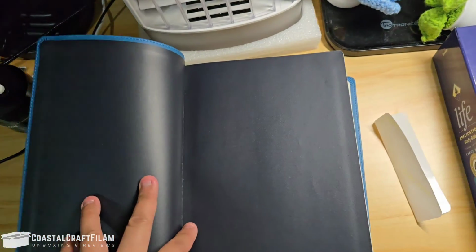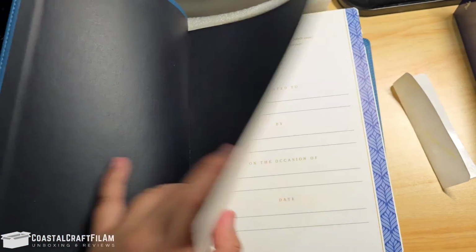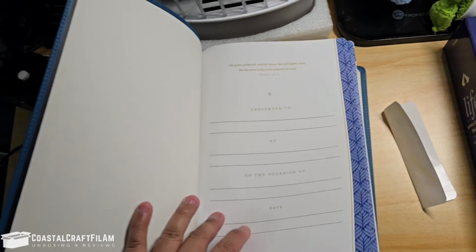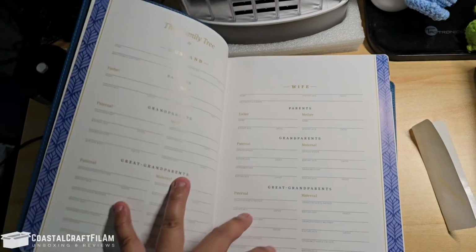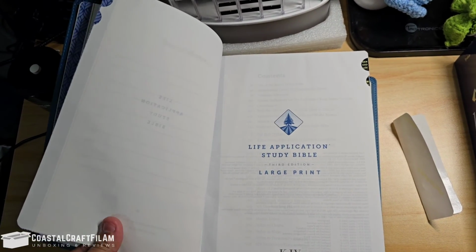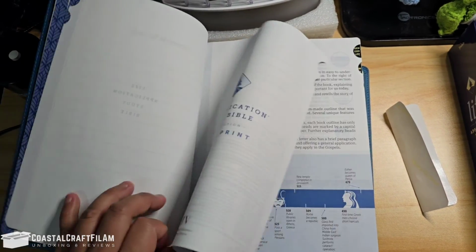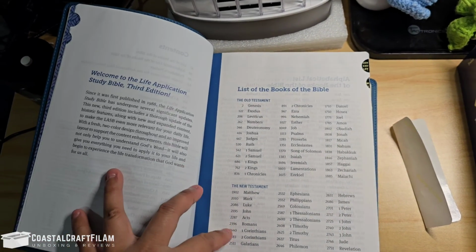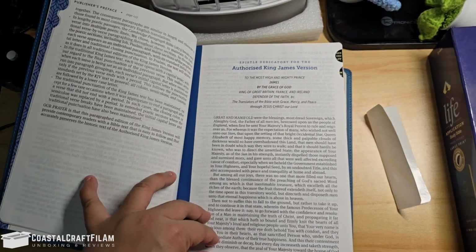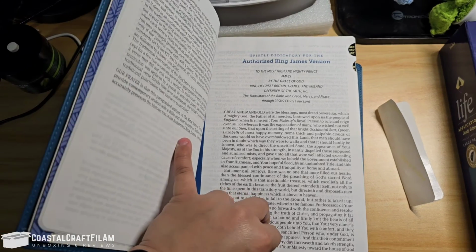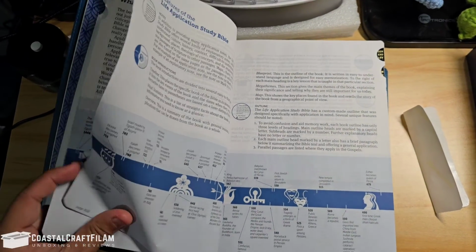Here's the inside of the Bible. The front is just a black material here. Here's the presented to by, and then the occasion and date, and then you got your family tree, and then here's the large print edition. Here's the list of the books of the Bible. This is the dedication page. And then this is the fun part.